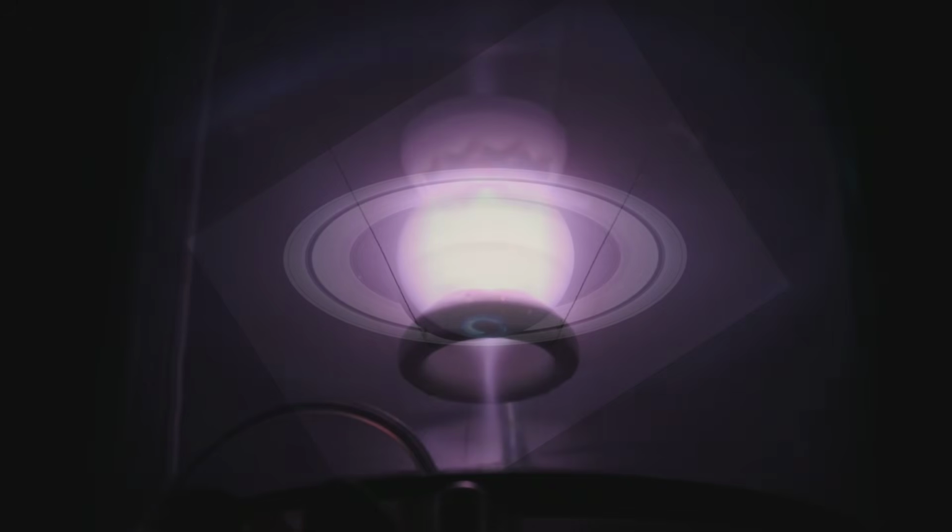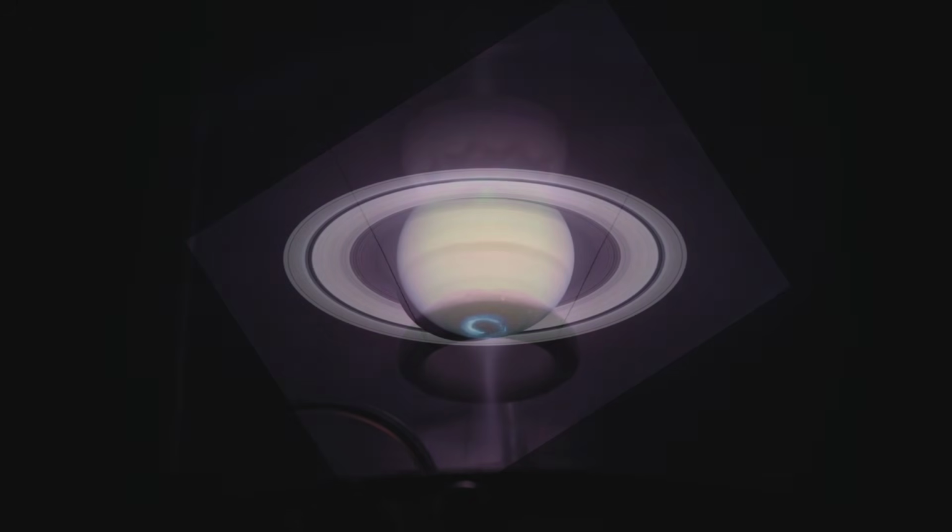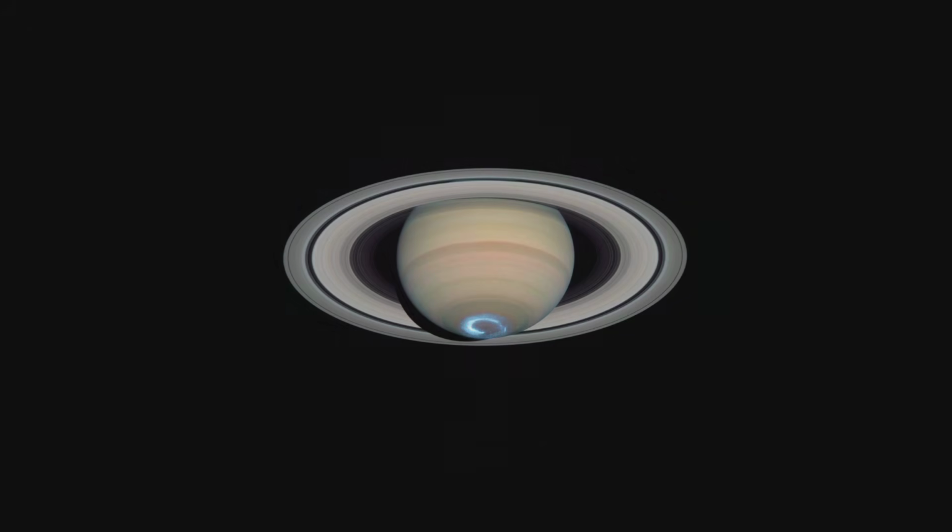You will see amazing proof of these bowl-shaped magnetic fields at work on and around Saturn in part 2 of this video series.